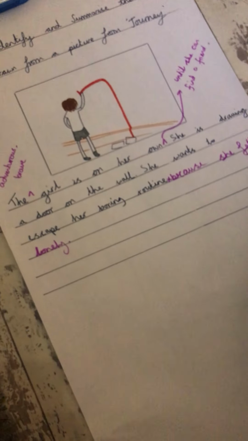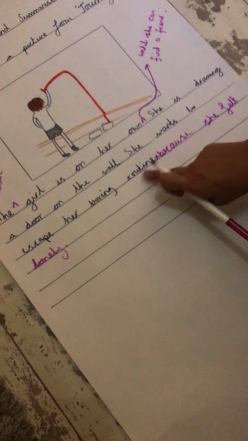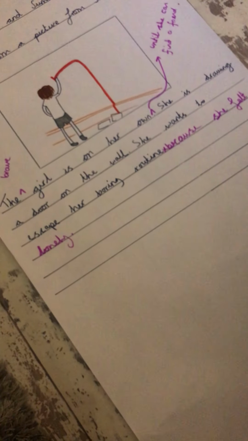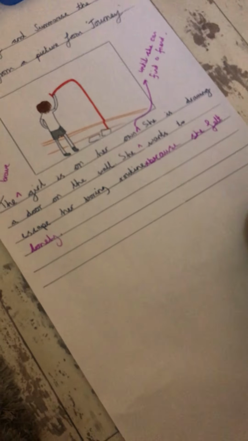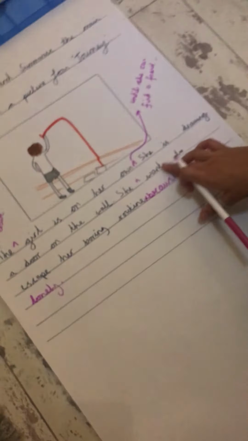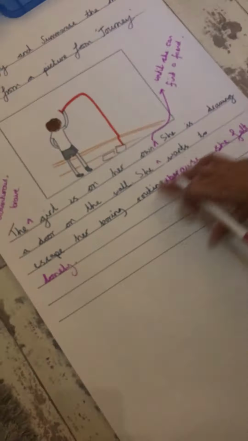Let's have a look. I might even try and add an adverb. Do you know what an adverb is, Year 3? An adverb is a word that describes the verb. It usually ends in ly, an adverb. So she wants to escape her boring routine. So she wants to escape. I'm going to add in here, she desperately wants to escape. Who thinks that's a very good adverb that I could use? I do too. So I'm going to add in here, she desperately wants to escape her boring routine because she felt lonely.